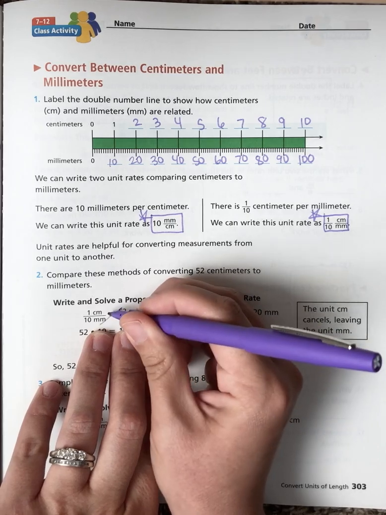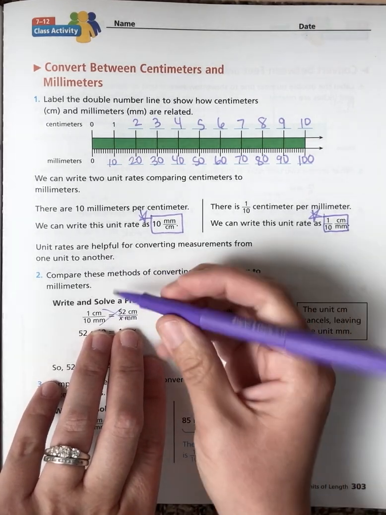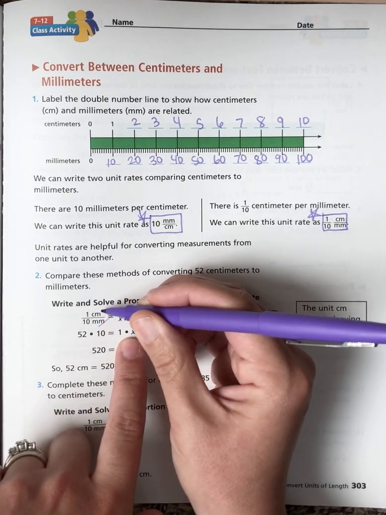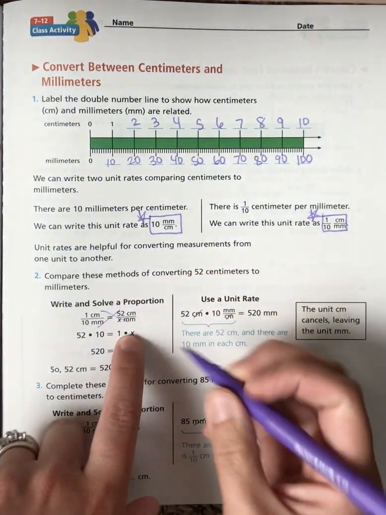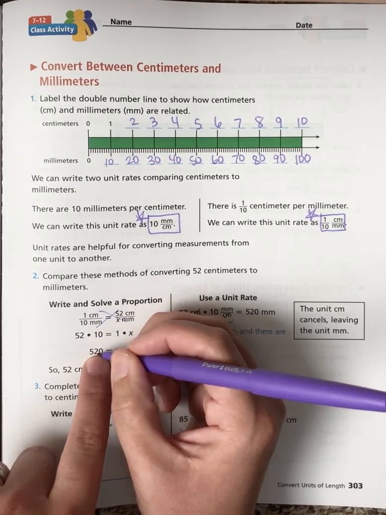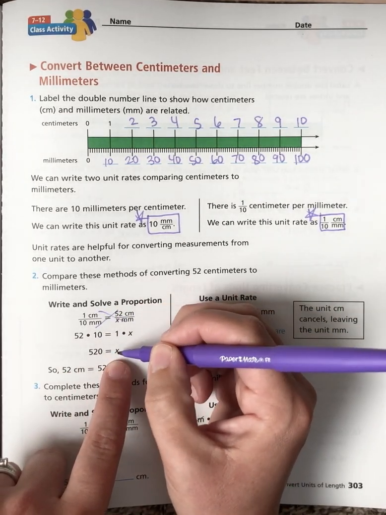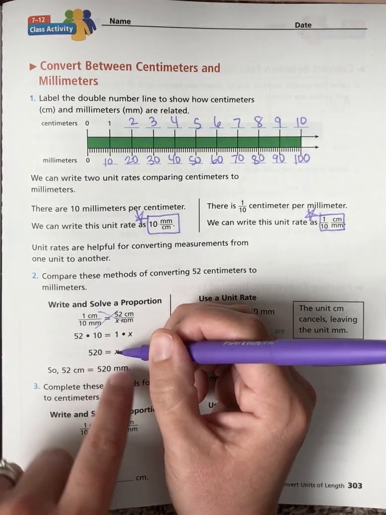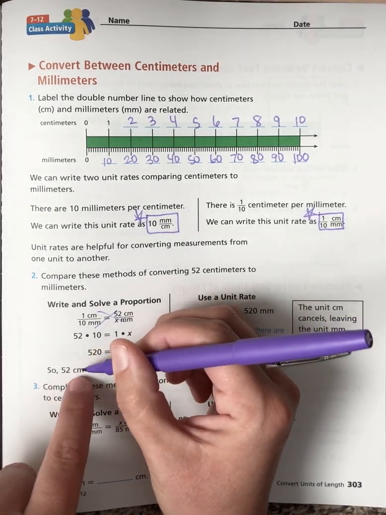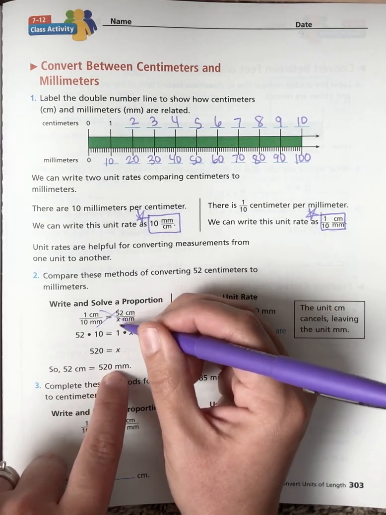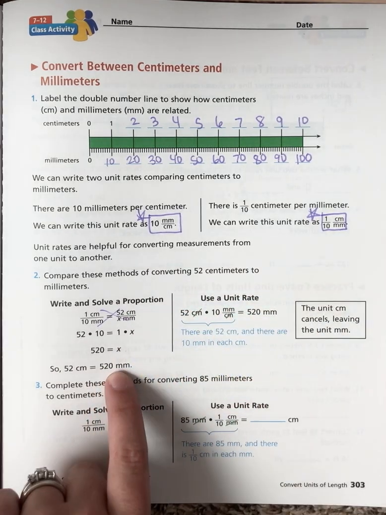And we know that on a proportion, you can use cross multiplication. So on the left side, we have 52 times 10, and on the right side, we have 1 times x. Well, 52 times 10 is 520. 1 times x is just x. So 520 is x, which means 52 centimeters equals 520 millimeters.